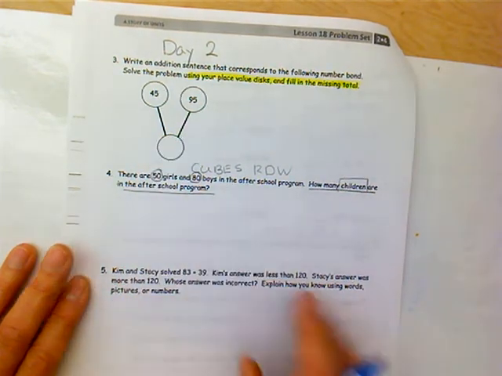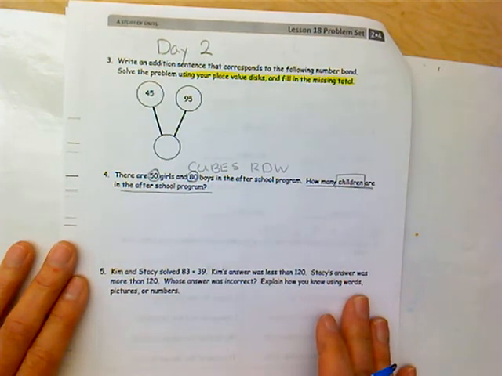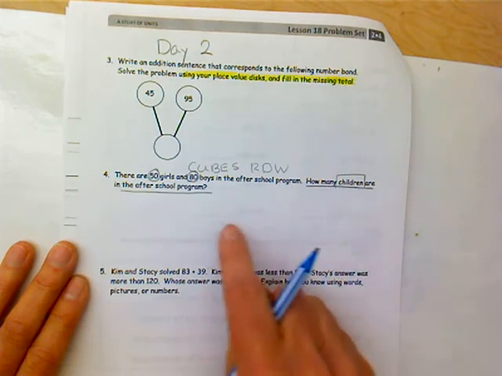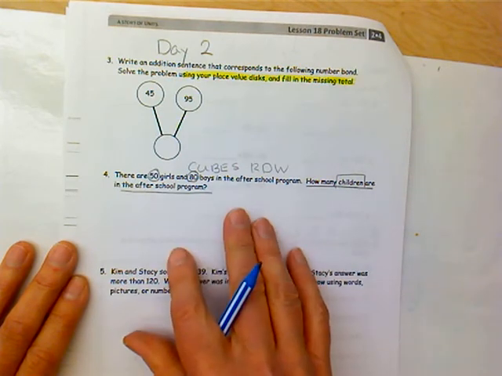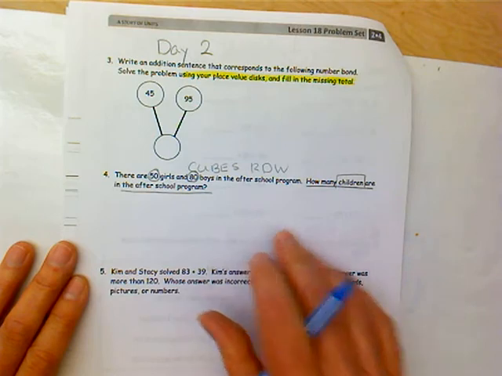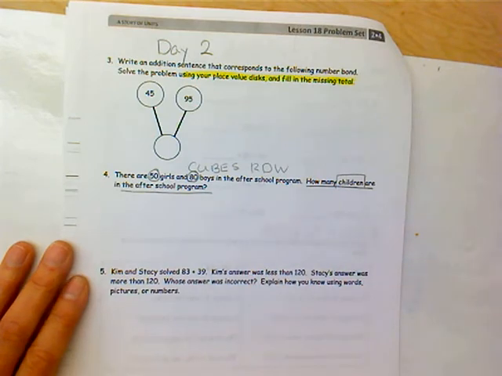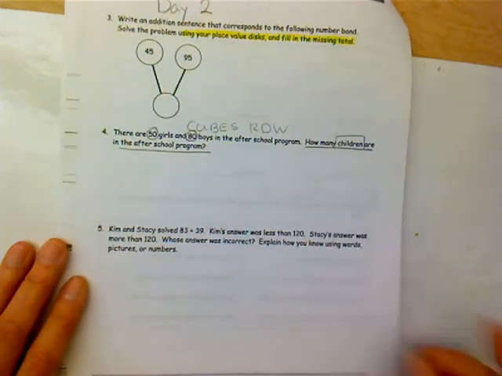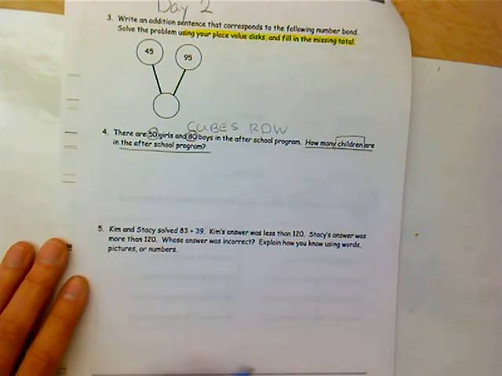If you want to use a number bond, that would be fine. But I would like to have you not put this in a vertical form, but rather solve it using your place value discs and your place value chart. And the same thing with problem number 5, which is very similar to the word problem that we had yesterday.